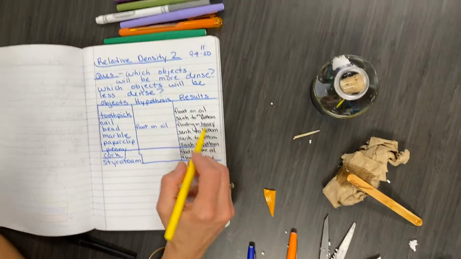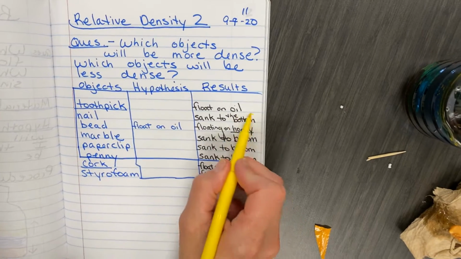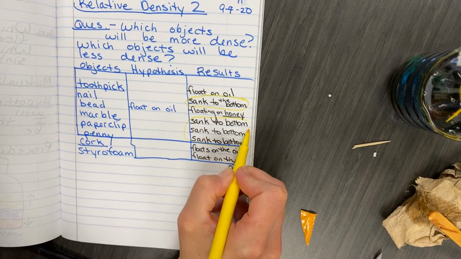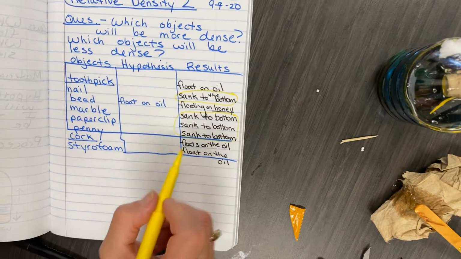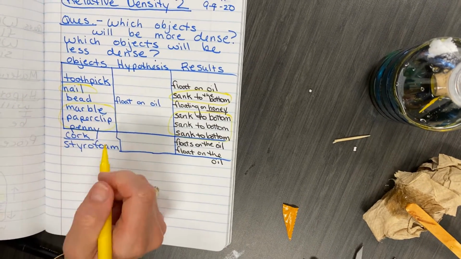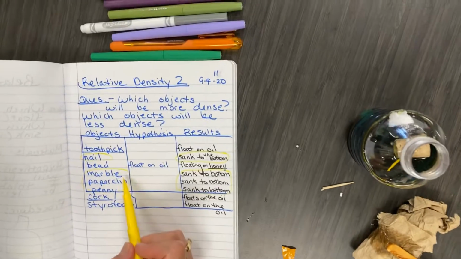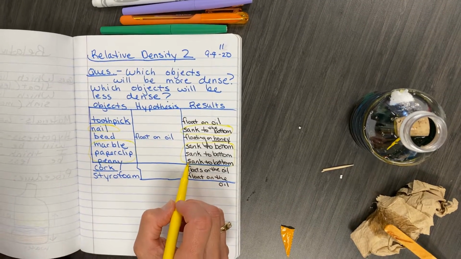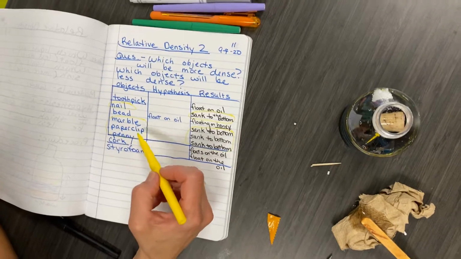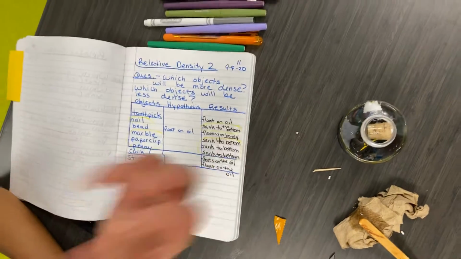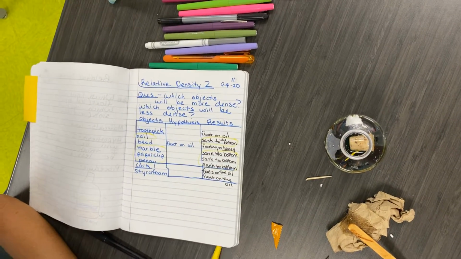Okay, so let's analyze our data. We have our results, our data. So I noticed that I have 4 things that sank all the way down to the bottom. The nail, the marble, the paper clip, and the penny. So I could be thinking, what do these guys have in common? Why did they all sink down to the very bottom? They're all pretty dense, they're pretty compact, they have more mass, which makes them sink down to the bottom.